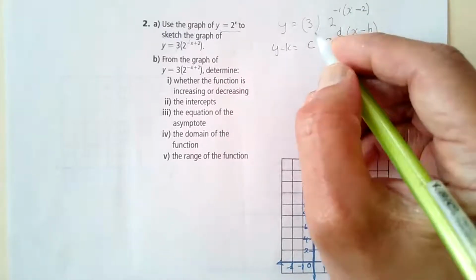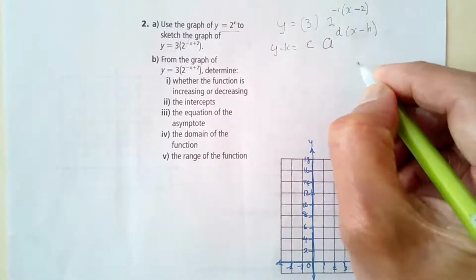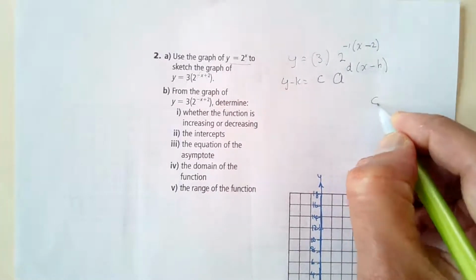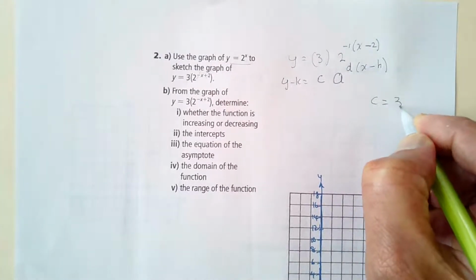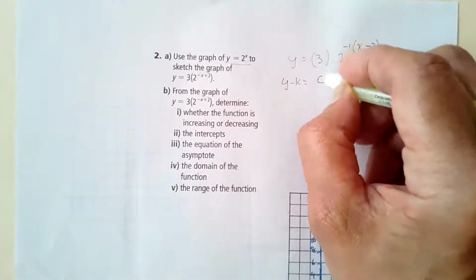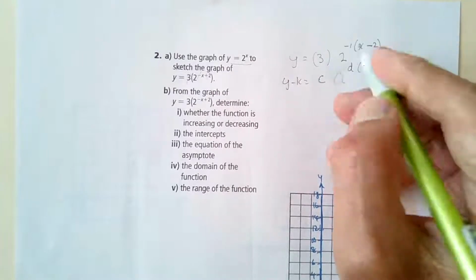So from here, I can get my c. C is equal to 3. Now my a, in this case, I already know it's 2, so I'll replace that. It's 2 here.